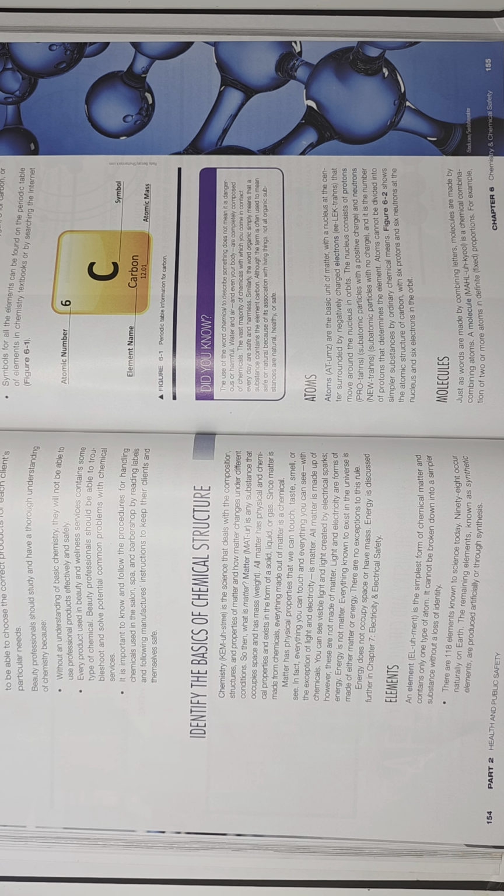Elements. An element is the simplest form of chemical matter and contains only one type of atom. It cannot be broken down into a simpler substance without loss of identity. There are 118 elements known to science today. 98 occur naturally on Earth. The remaining elements, known as synthetic elements, are produced artificially or through synthesis.